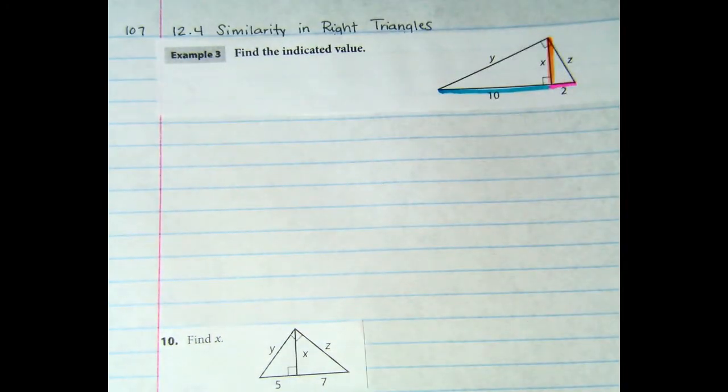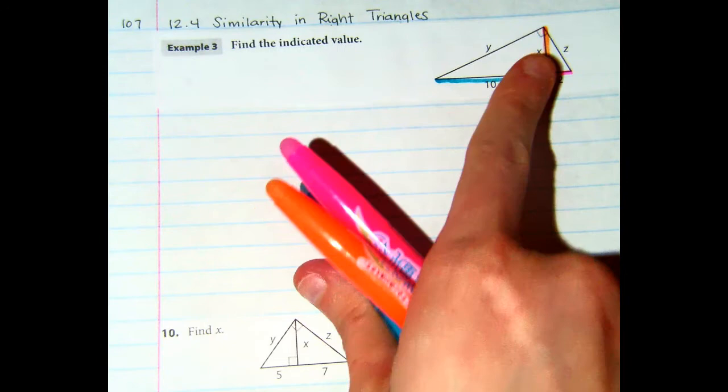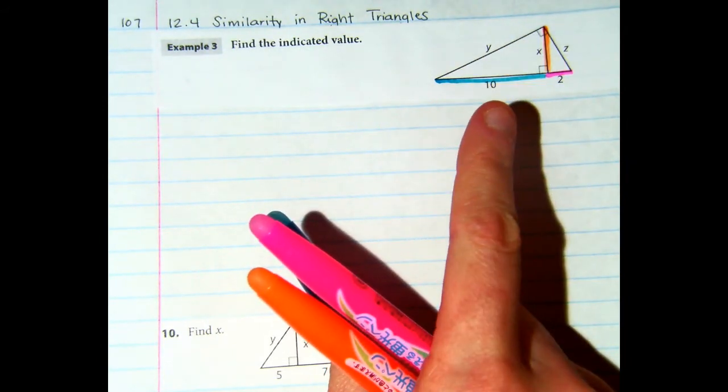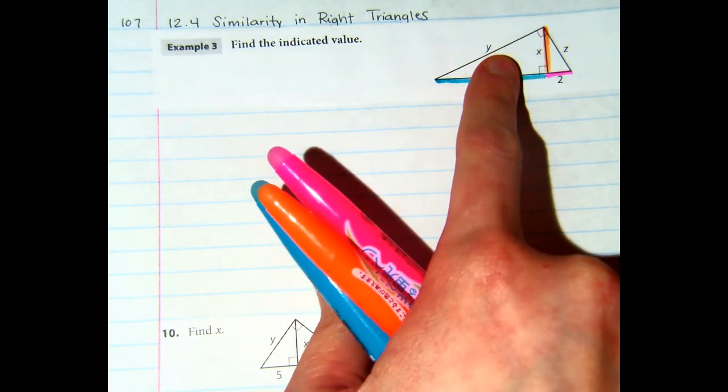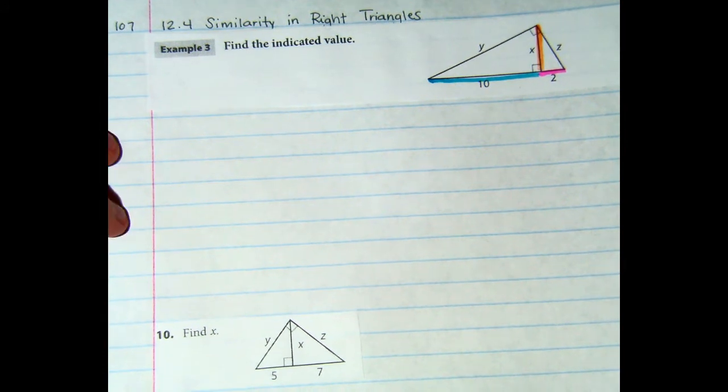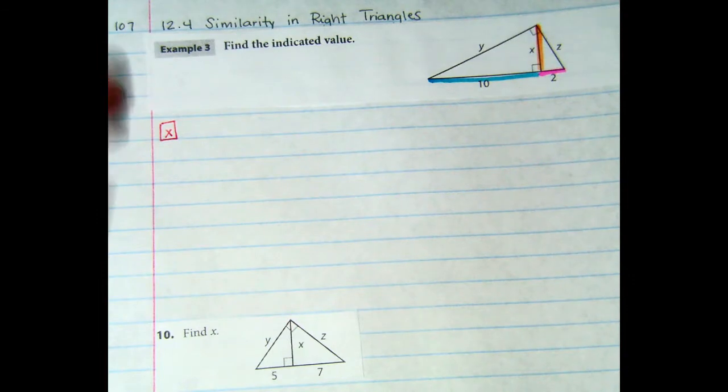How do I know that's the hypotenuse? It's opposite the right angle of the triangle, of the big triangle. How many triangles are actually here? 3. You got this one, and this one. And guess what? They're all right triangles, which helps us in a minute. Okay. We're going to find x first. That is no different than what we just did.